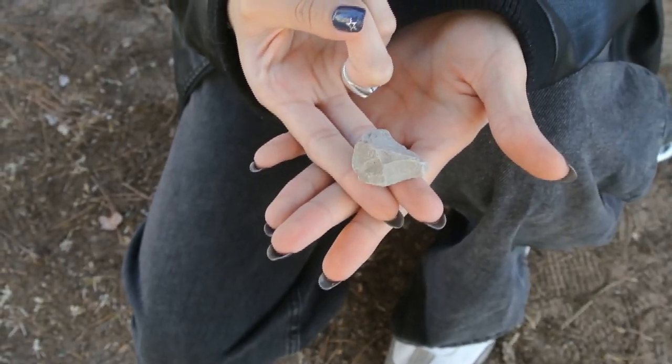Okay, so next I'm going to explain how to determine if it's gravel or sand. This is a piece of gravel right here. We know that because you could lift it with just 2 fingers. Gravel ranges from about 3 inches to 0.18 inches.